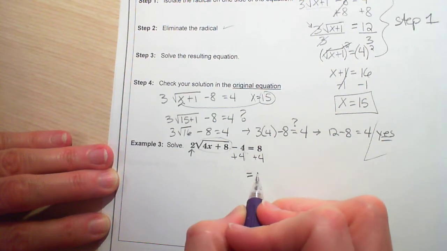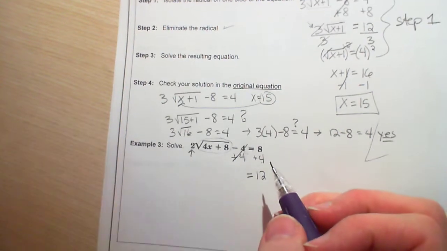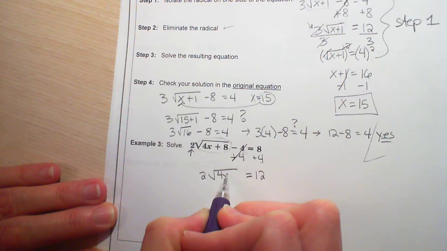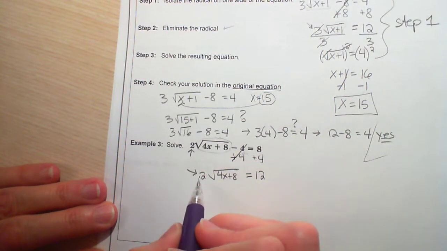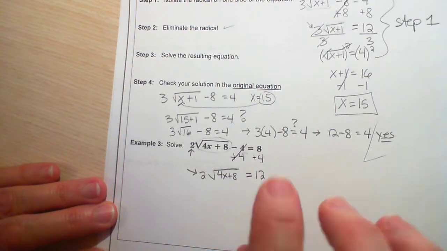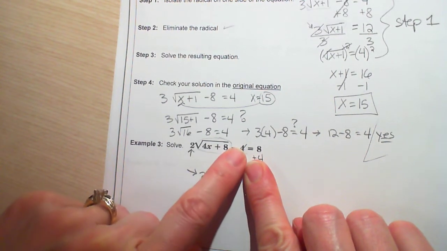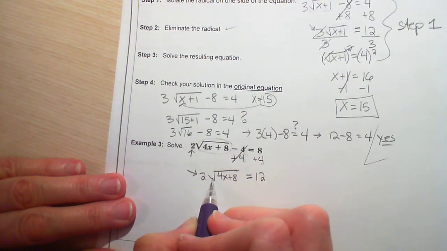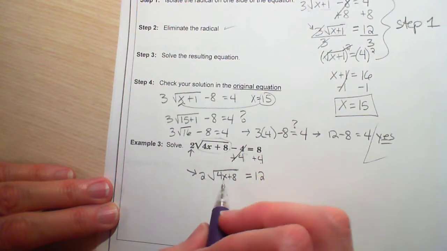So on the right side, I'm going to have 12. 8 plus 4 is 12. 4 minus 4 is 0, so the 4 is gone, and I still have this. Okay, so now I need to undo the 2 that's multiplied by the radical, because I still have the 2 hanging around outside the jail. Got rid of the 4, need to get rid of the 2. So 2 is attached by multiplication. Remember, a number right outside the radical means those are multiplied.